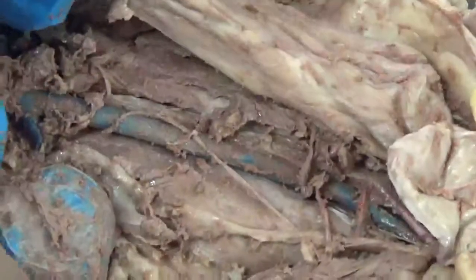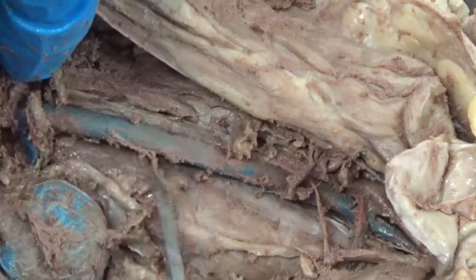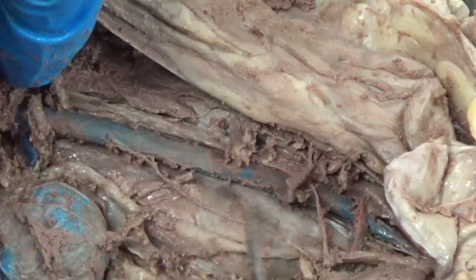Okay, so the other things that we'll take a quick look at are the blood vessels of the abdomen. The main one that you see here, the blue right here, is the vena cava. So this would be the posterior vena cava.